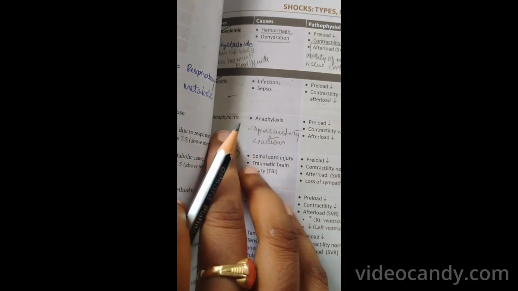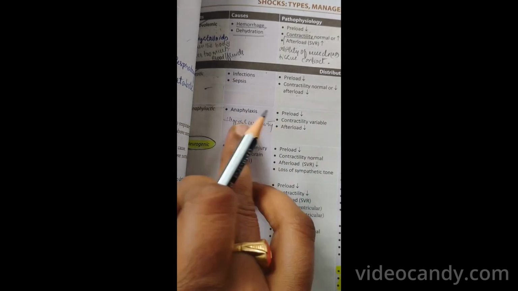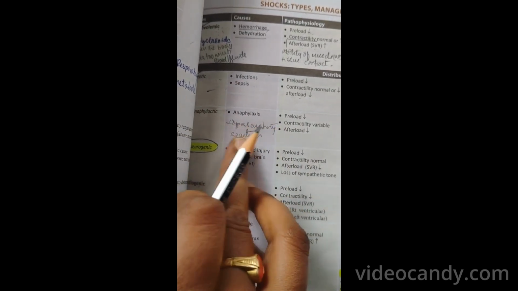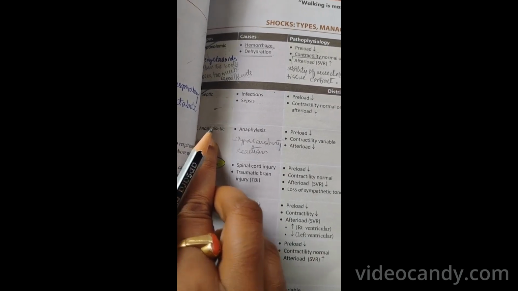The third shock is anaphylactic shock. The cause of anaphylactic shock is hypersensitivity reaction.